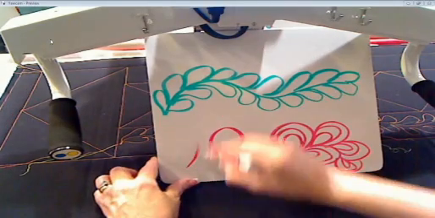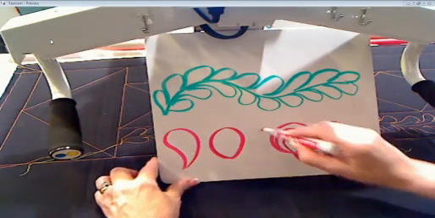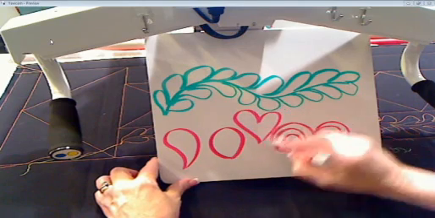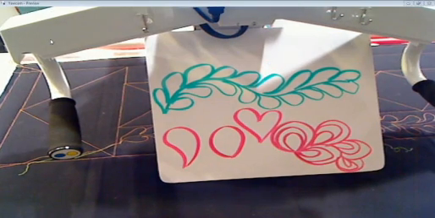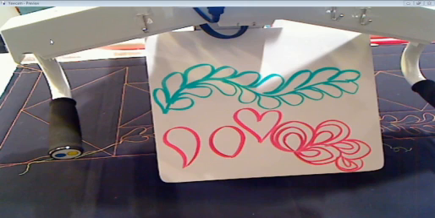The shape of a feather could be a paisley, or it could be a heart. So depending on how you visually see things, do you see it as a paisley? Do you see it as a heart? What do you see it as?